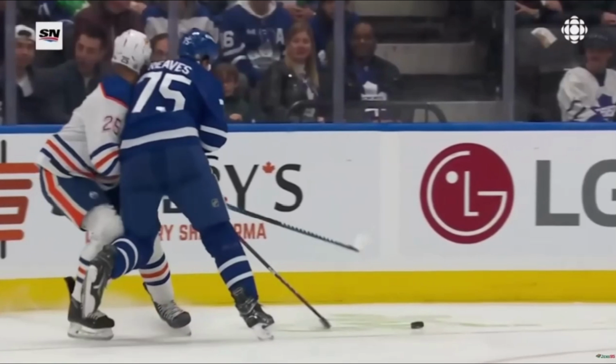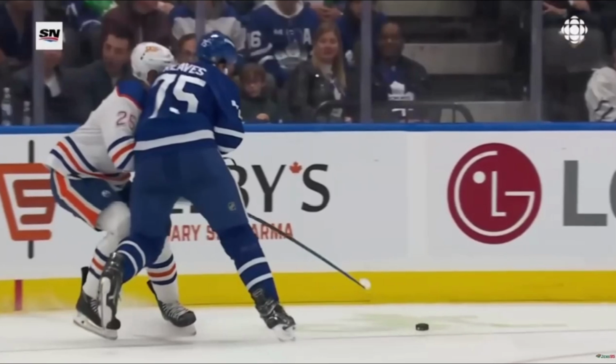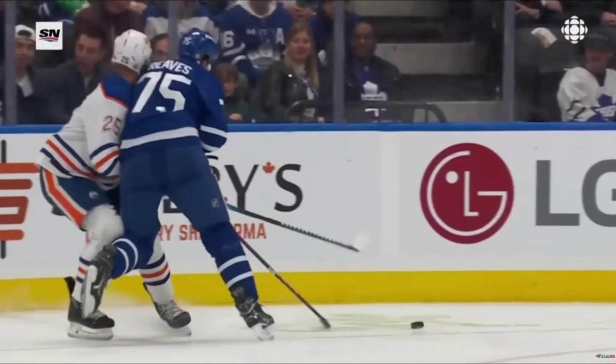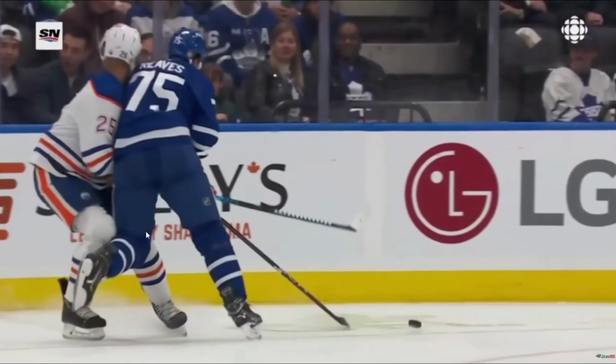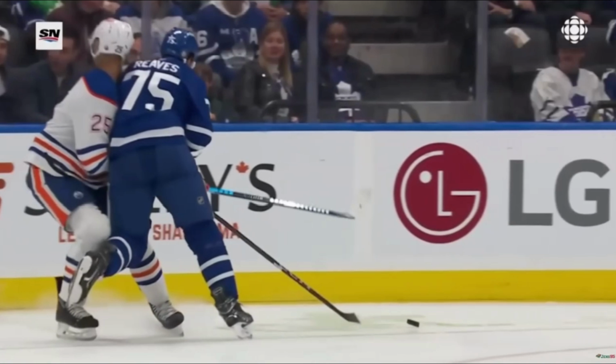There's the impact. Now what I want you to pay attention to here is when Reaves makes contact with his left shoulder, look at the amount of rotation that goes through Darnell Nurse's neck and his head. There's a lot of force being transmitted with that forced left rotation. So much so, we can see here the back of Nurse's helmet and the back of his neck. That's a lot of force going through his cervical spine. That is definitely going to cause a strain to that area of his neck.